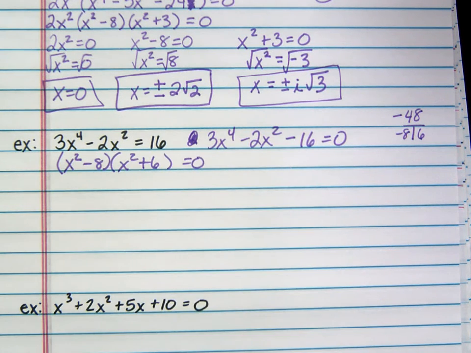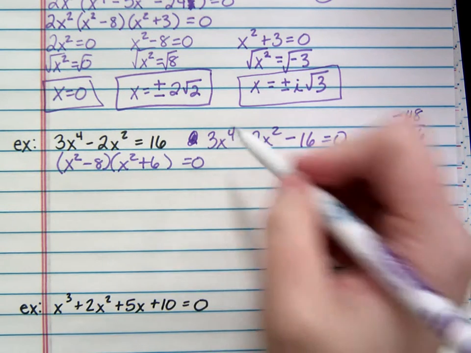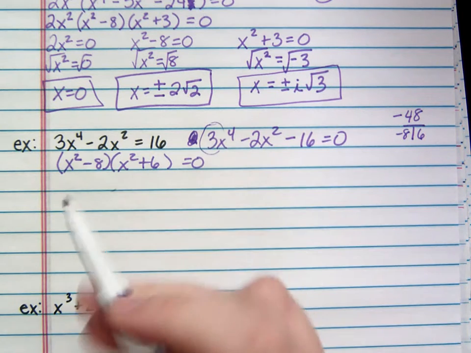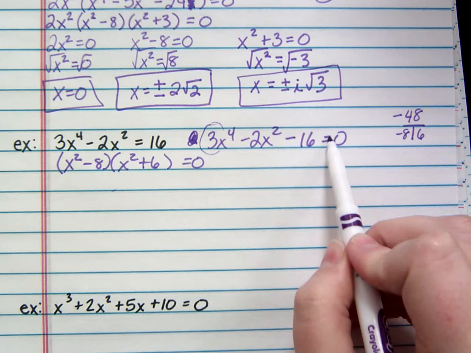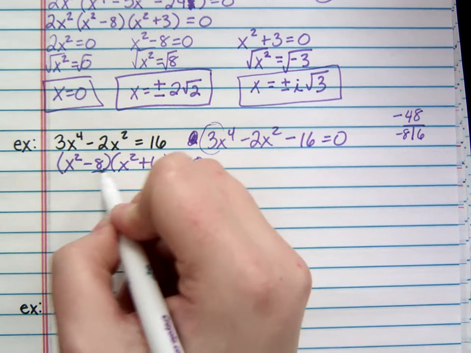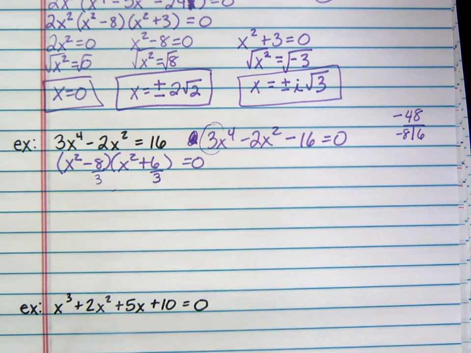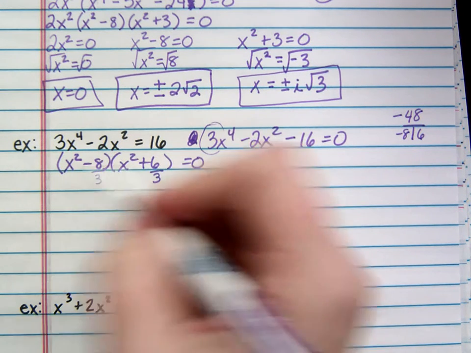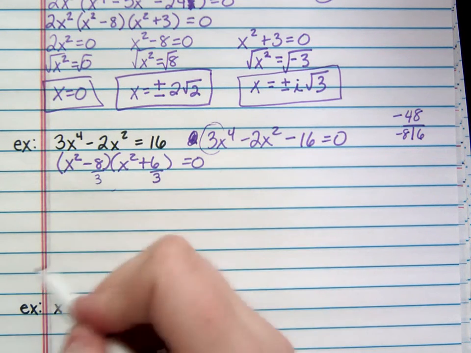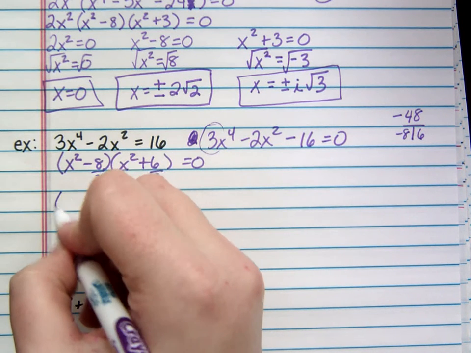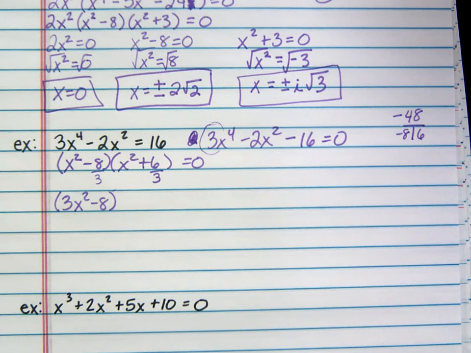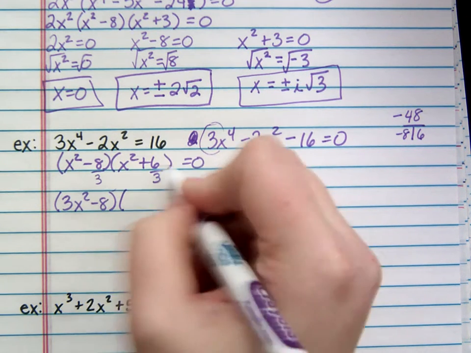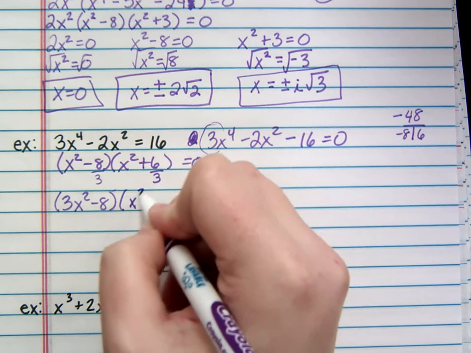But I have to include this 3 because right now if I were to distribute this back out, it's not going to end up equaling what I started with. I can fix that by doing this. Now, 8 over 3, that's not going to reduce, so I'm just going to rewrite it as 3x squared minus 8. For the second one, it does reduce, so I get x squared plus 2.